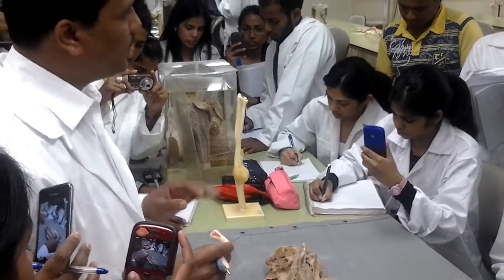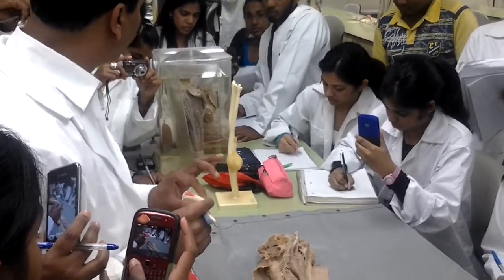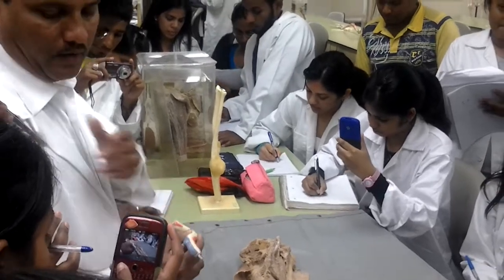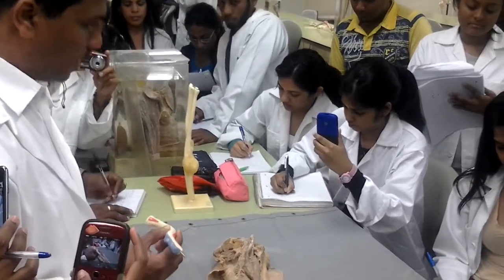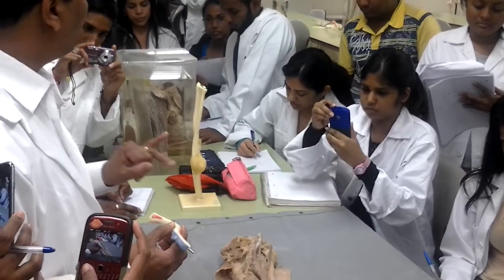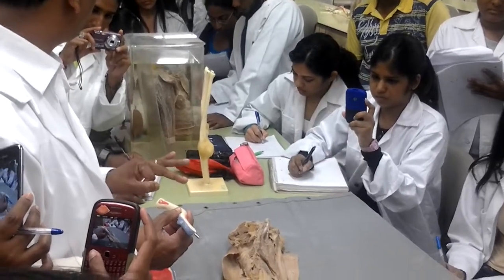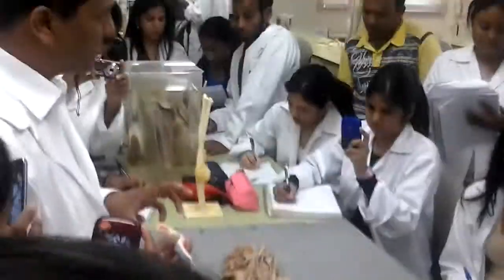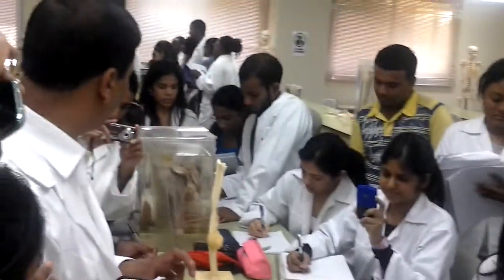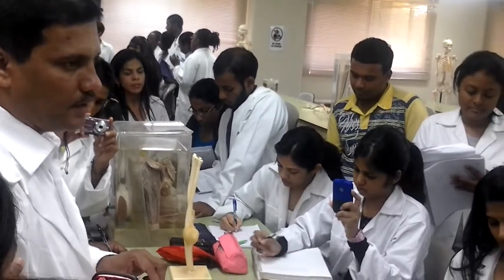I repeat, there are four special qualities of this clavicle. It is an example of a long bone, placed horizontally in the body, no medullary cavity, it is developed from the membrane, and it ossifies from a primary center and a secondary center of ossification. Right?